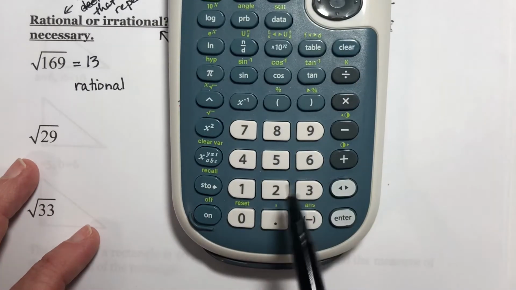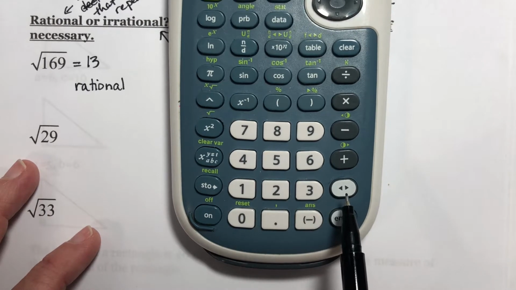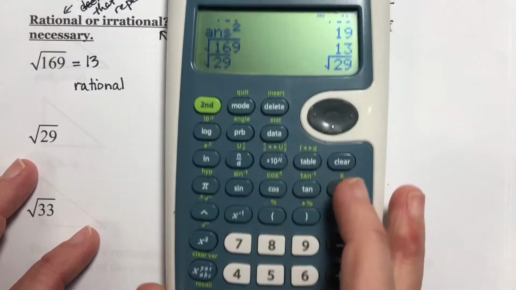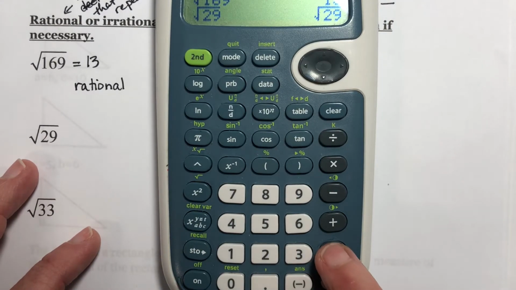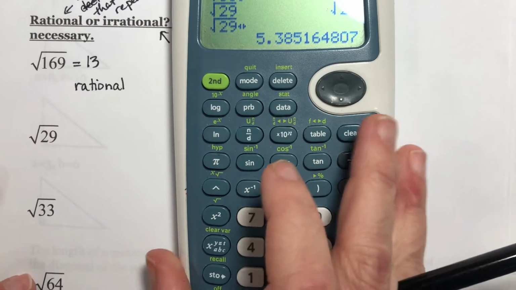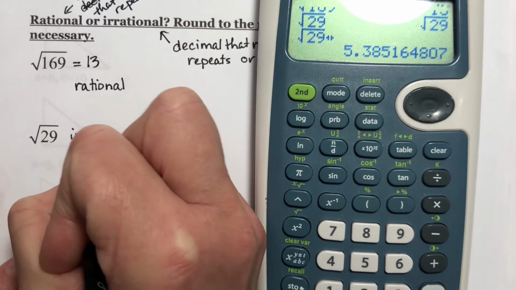What you want to do is there's a button directly beside your 3. It looks like a double arrow. Even on the black calculator, it's a silver key, but it has a double arrow and then a squiggly equal sign. We'll talk about the squiggle in a second. What I'm going to do is I'm going to hit this button right here, and you can see at the top of the screen, it's going to change it into a decimal for me. So this is a big ugly decimal, so it's irrational.